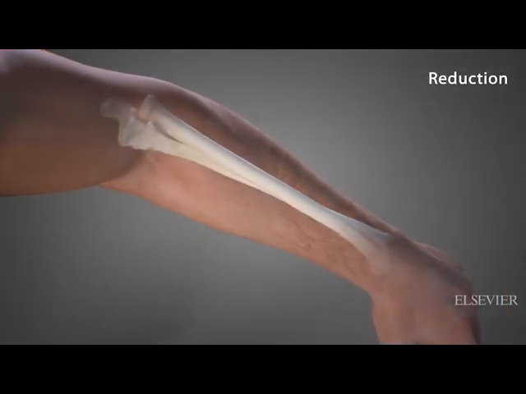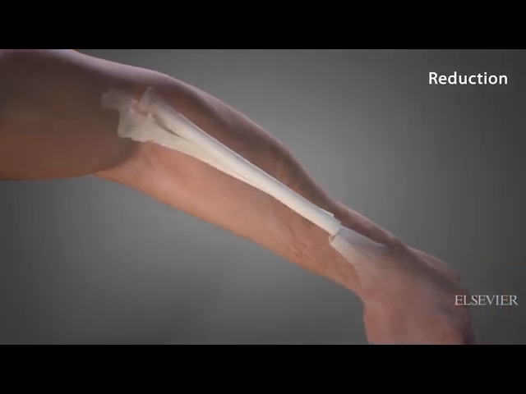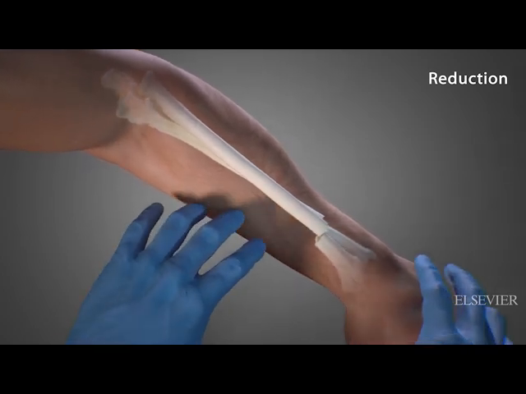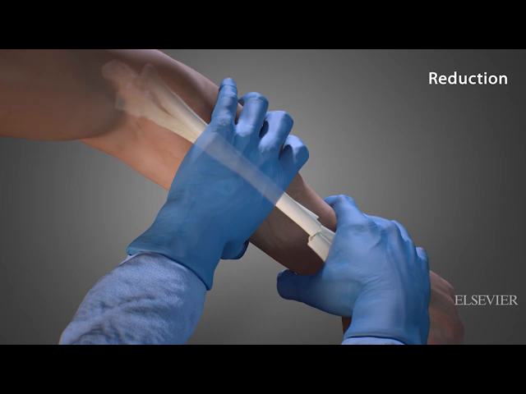Before a fracture can properly heal, a procedure called reduction places the ends of the bones back into normal alignment if the fracture has caused them to become misaligned.